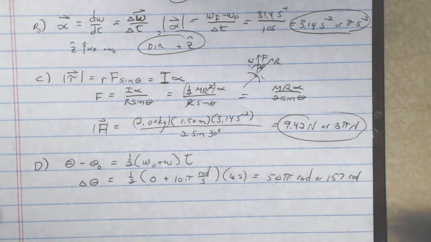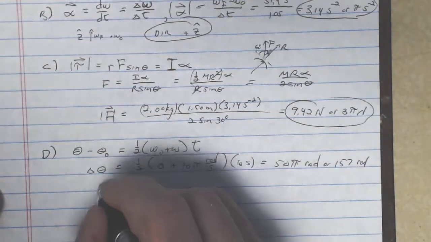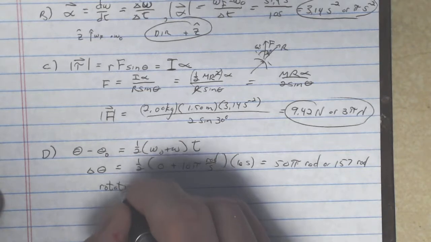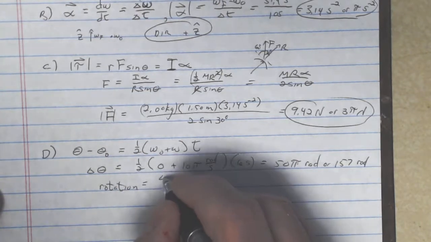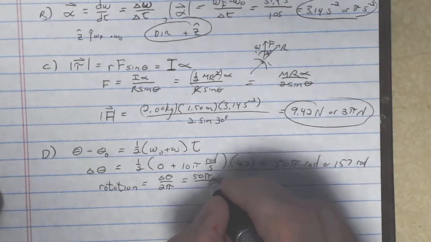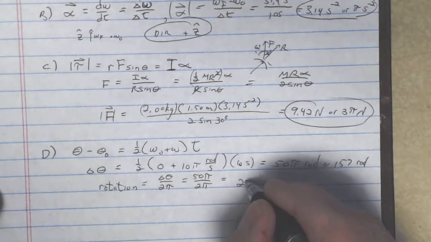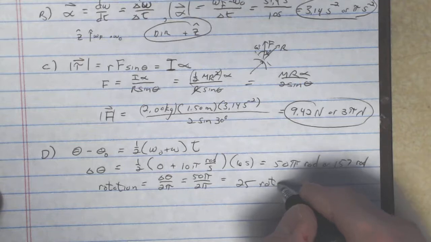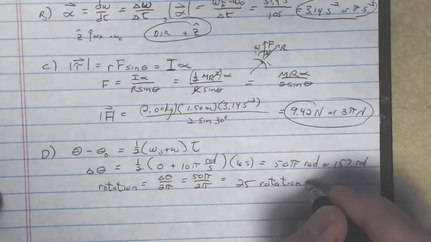The question asks you for rotations. So to make that conversion, you do delta theta, and you say, well, I've got 2 pi radians per rotation, 50 pi. Now you can see why I kept the pi, and divided by 2 pi is just 25 rotations. So the wheel spins around 25 times in these 10 seconds.